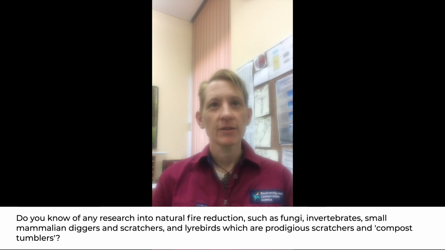Question 5. Do I know of any research into natural fire reduction, such as fungi, invertebrates, small mammalian diggers and scratchers, and lyrebirds, which are prodigious scratchers, and compost tumblers? So there are a handful of studies in Australia and elsewhere that suggest that bioperturbation, which is the fancy term for digging and scratching and soil turnover, can decrease fire behavior. But a lot of these studies show an indirect relationship. So what is clear is that digging and scratching will increase the amount of fine litter and decrease the amount of coarse litter.